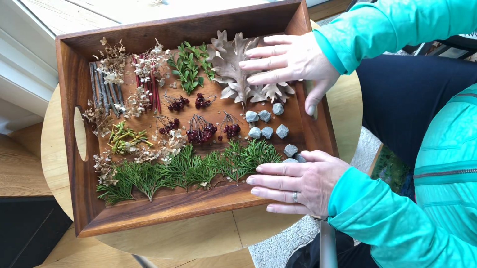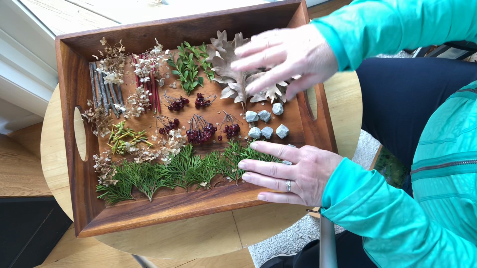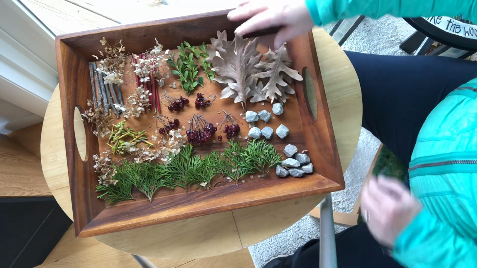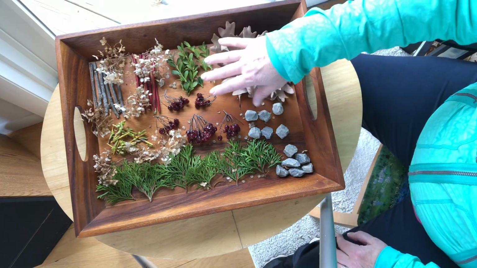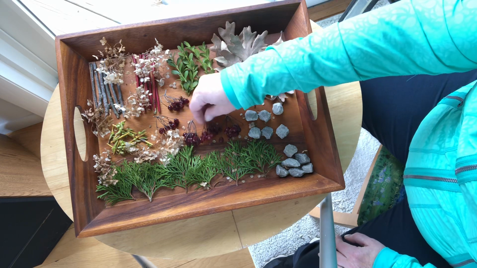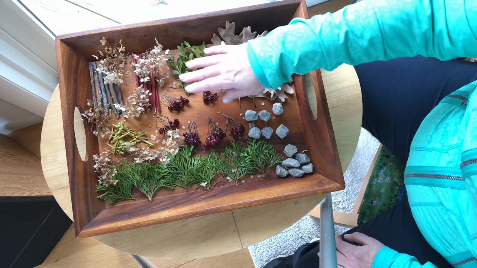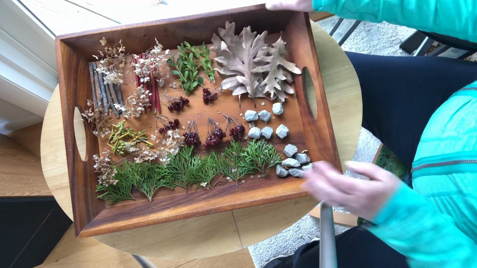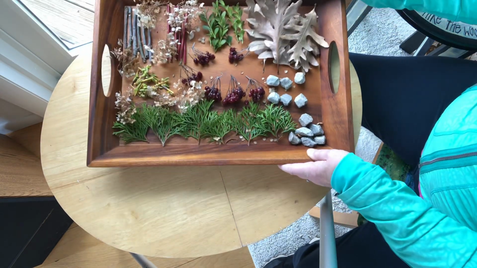Okay, you want to group your items by color and shape and texture. So here I've created a whole series of things in groups of 6. So I have either 6 or 12 of each item. Okay, so I'm just gonna take these items now and see what I can make. So I'm gonna move this off camera and just get started.